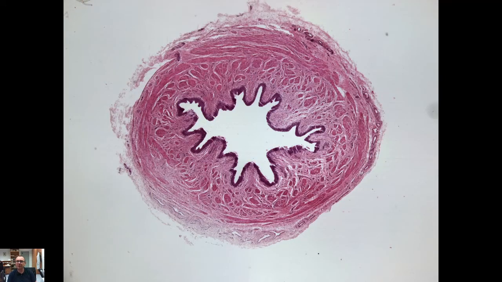And this is a section of a ureter. Typical star-shaped lumen, because the ureter is empty, of course, in the section, and so it's contracted.